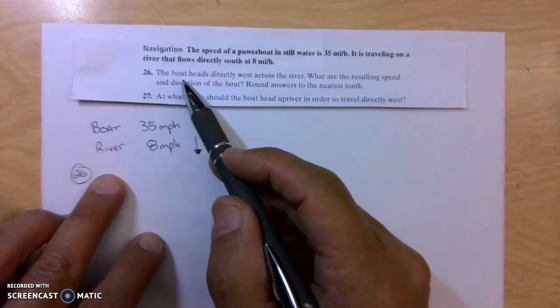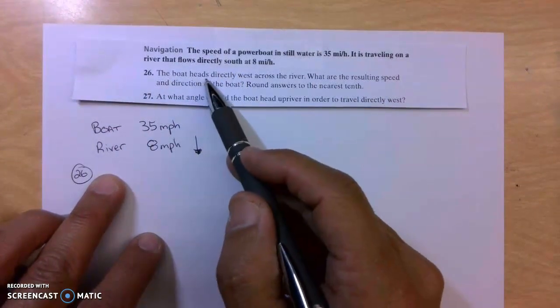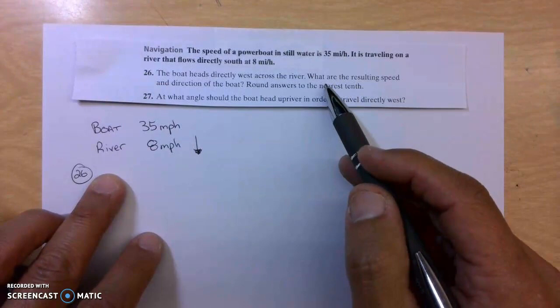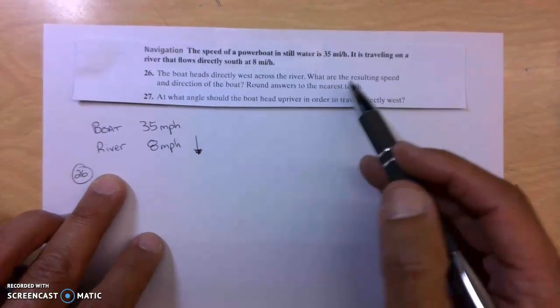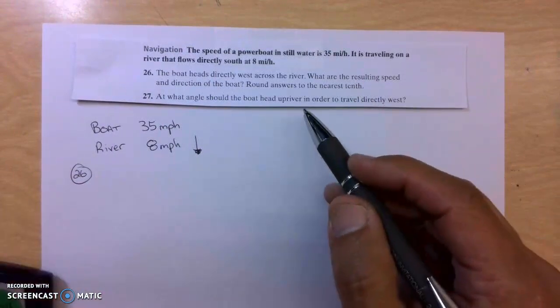26. This boat heads directly west across the river. What is its resulting speed and direction of the boat? Round the answer to the nearest 10. So that's kind of confusing by itself.